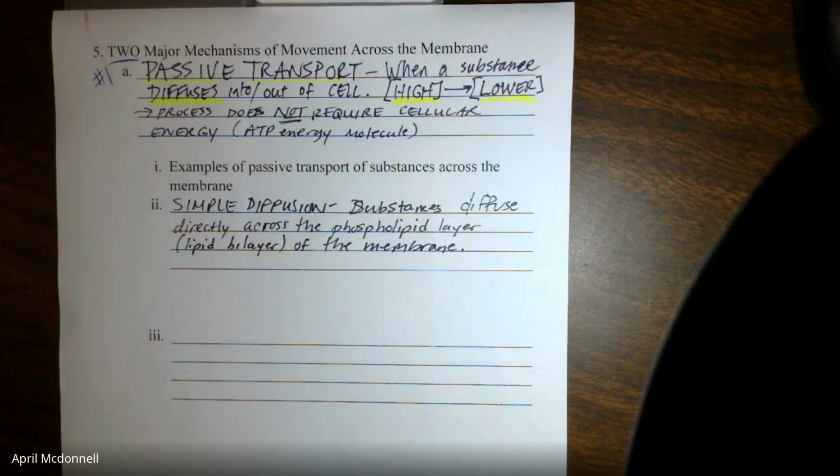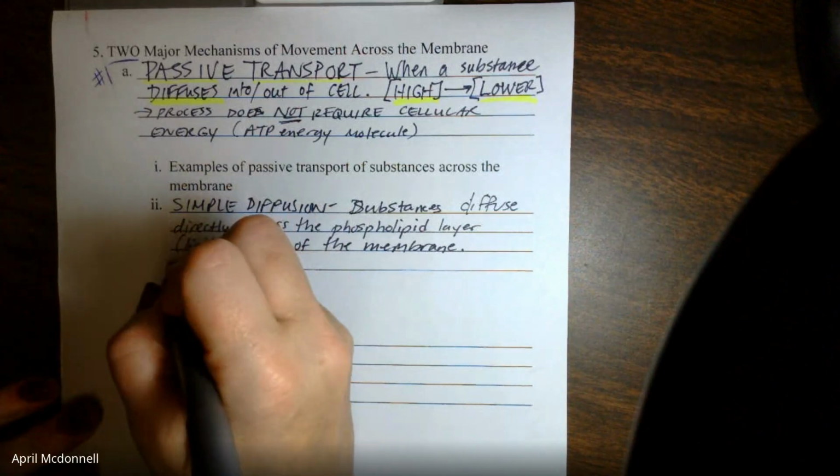These substances are usually small, hydrophobic, or nonpolar substances.